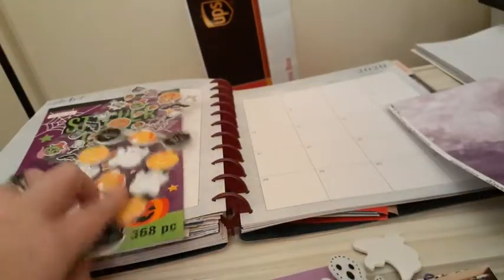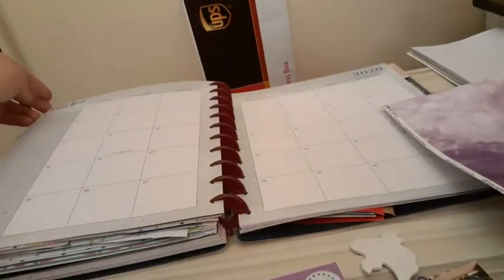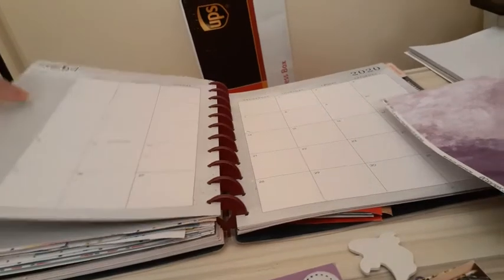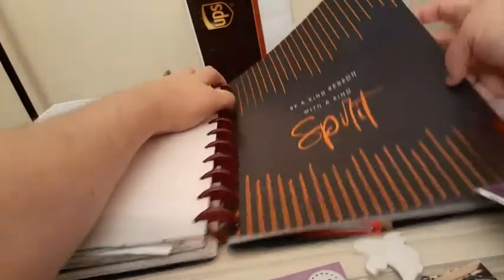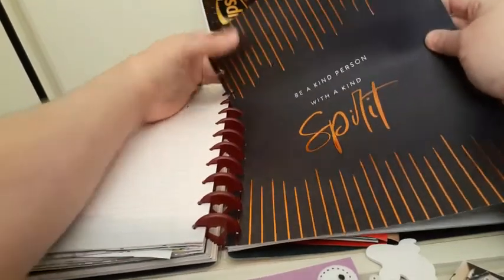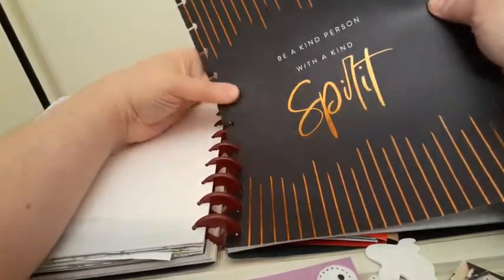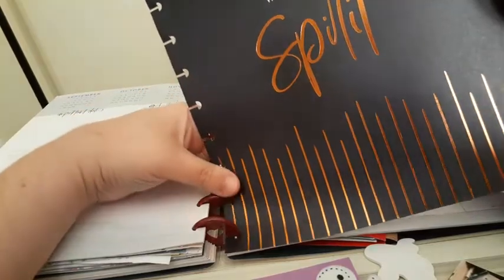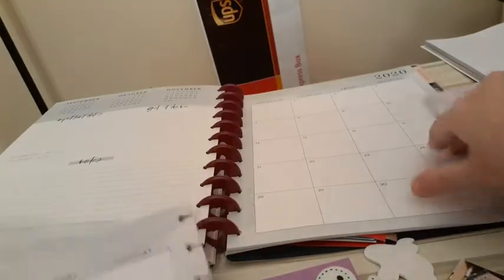So I am now going to pull these pages out, which gives me then a flat surface to work on, and which is what I like about this, that I could pull these out and play with them and then put them back in, and that would be great.